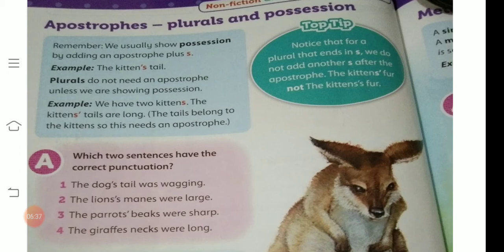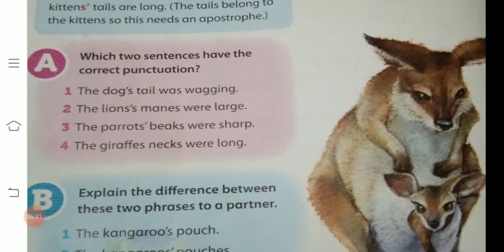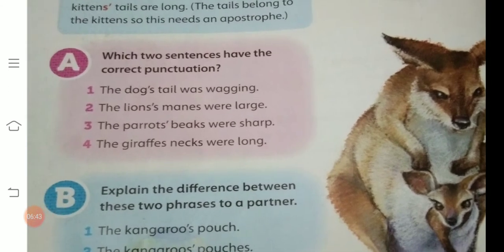Okay, then come to part A, students. What we have to revise here is some punctuation. Part A asks which two sentences have the correct punctuation. Okay, you have to tell which two sentences have the correct punctuation, according to the singular and plurals where we have to show the apostrophe. Please look into these sentences and find out which two have the correct punctuation. You will tick the sentences.